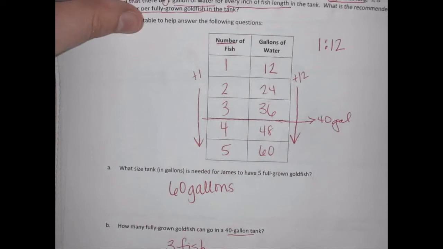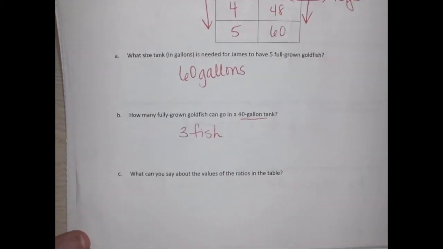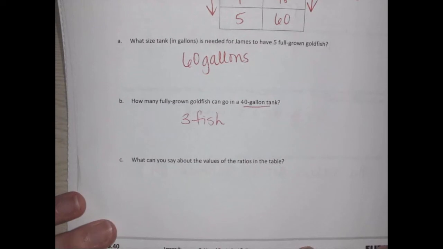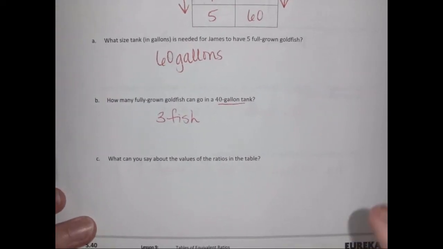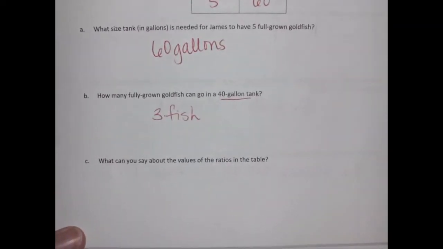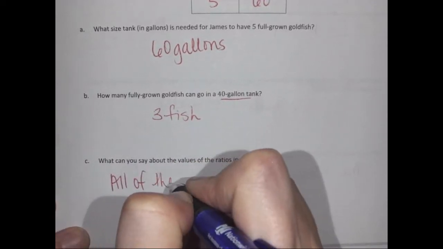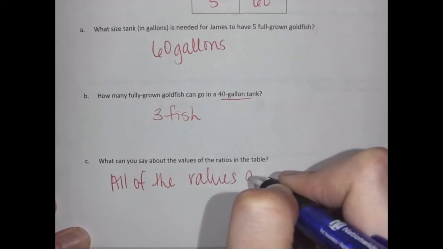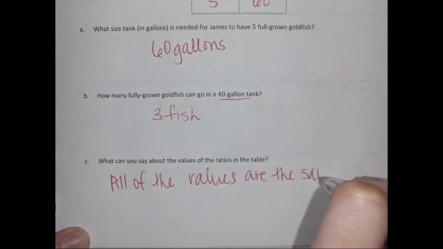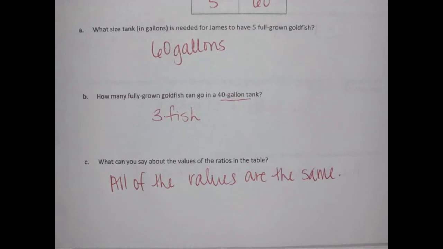Now part C says, what can you say about the values of the ratio in the table? Does this question sound familiar? It should. What can you say about them, Davian? They're all equivalent, they're all equal. Yes. So equivalent means equal in value. So the values are the same. All of the values are the same. Okay.